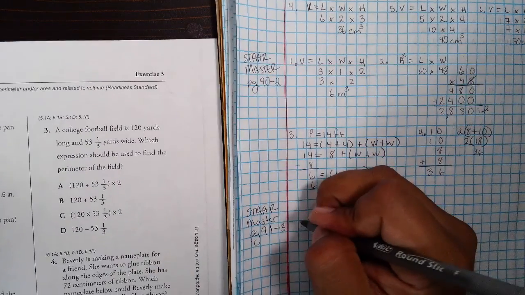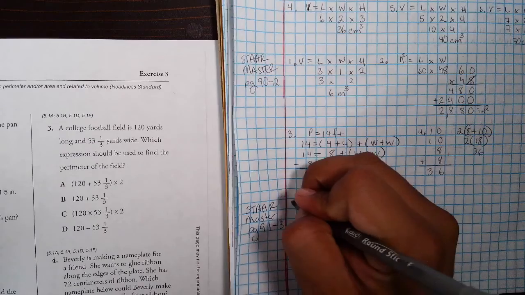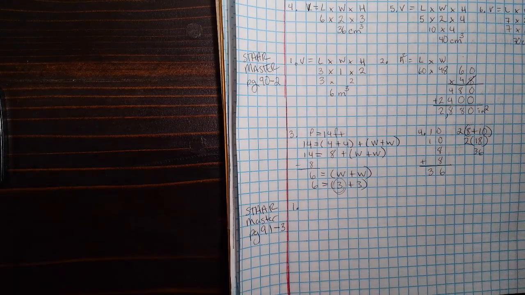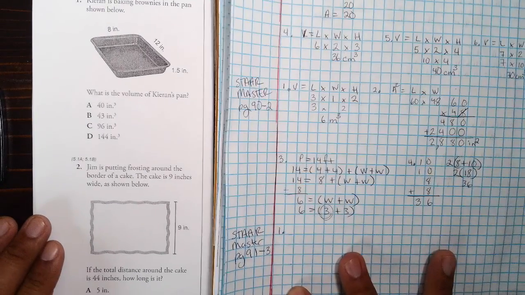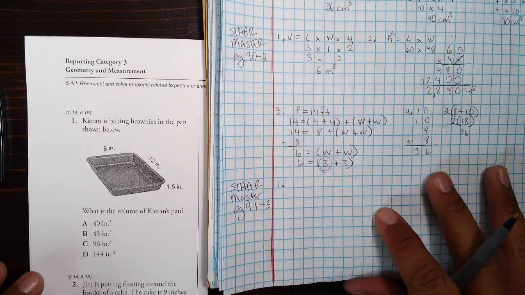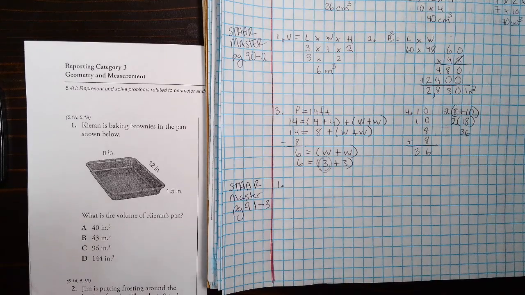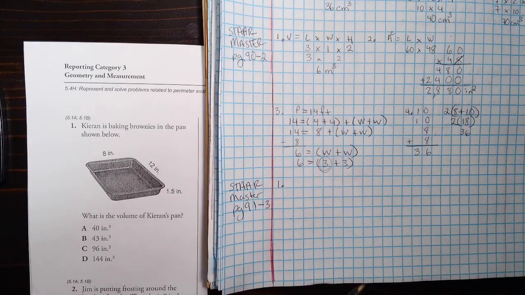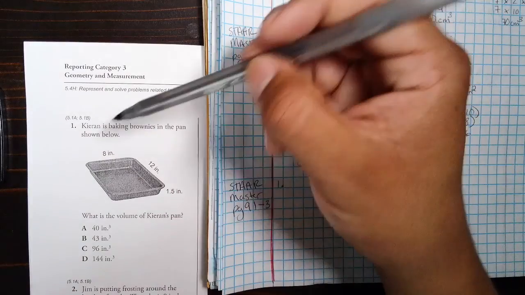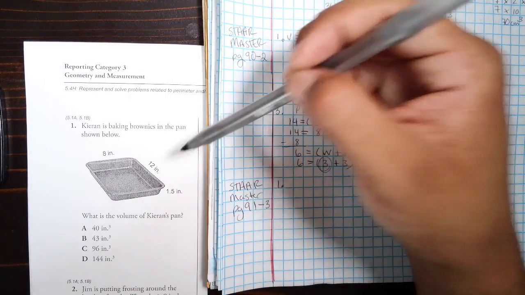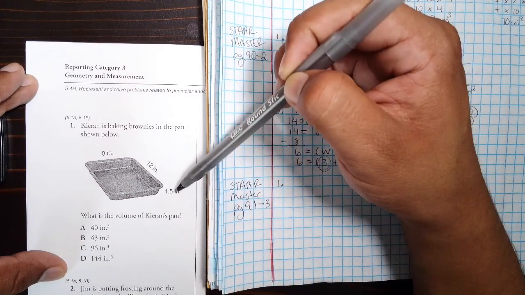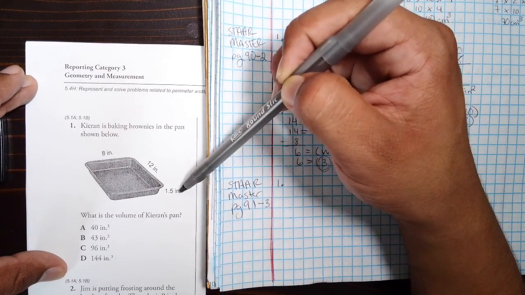Number 1. Do I have space? Yeah, okay. Number 1. I'm going to fold the paper so that way I have space here. I probably could have put it underneath the journal, but that's okay. All right. I don't know how to say that kid's name, but it's okay. I'm just going to skip it. This kid is baking brownies in the pan shown below. Oh, it's a baking pan. Okay. So I have 8 inches, 12 inches, and 1.5 inches.